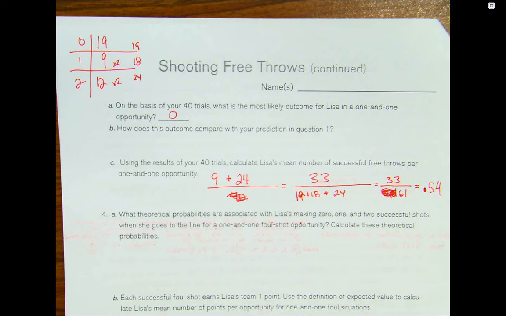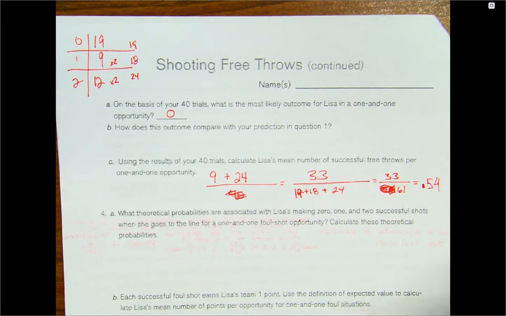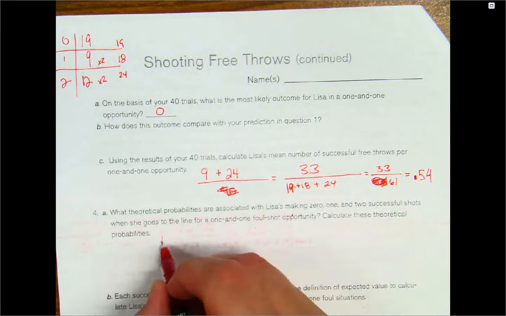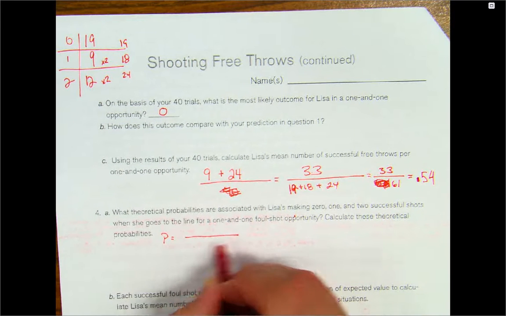What's her... Well, actually, her theoretical probability is going to be that 33 over 61.